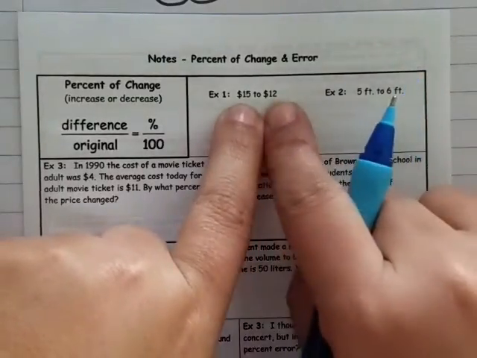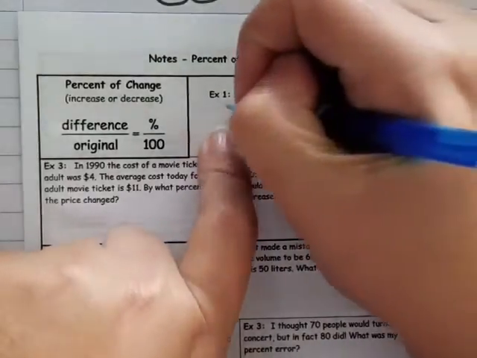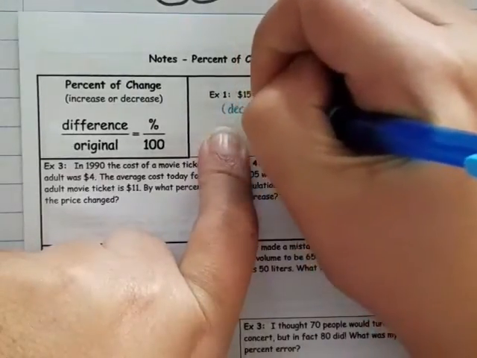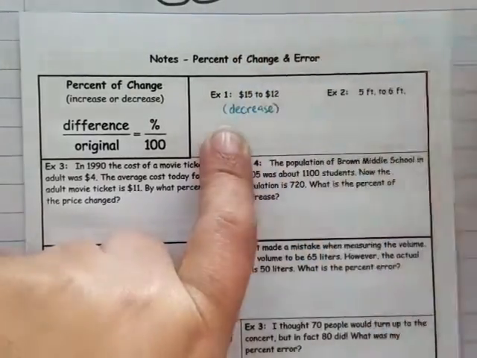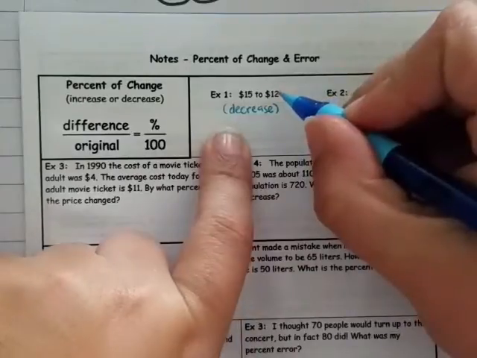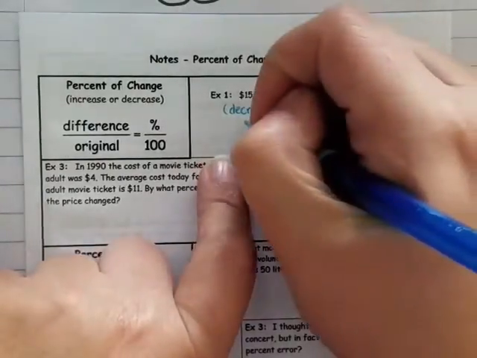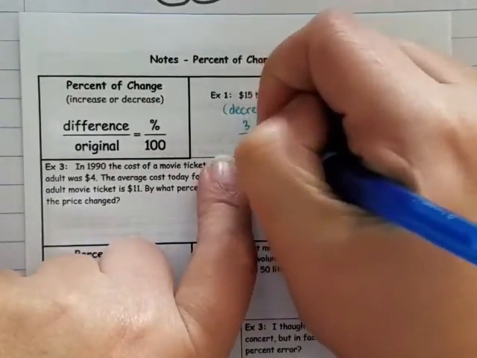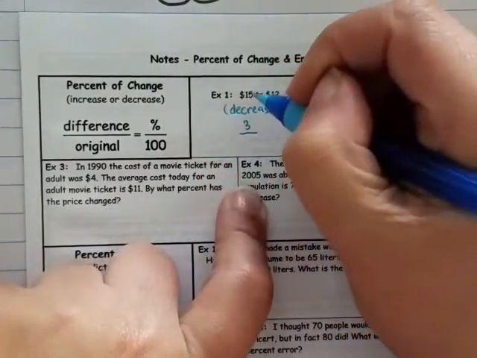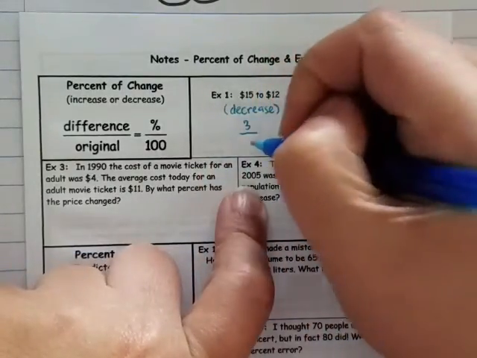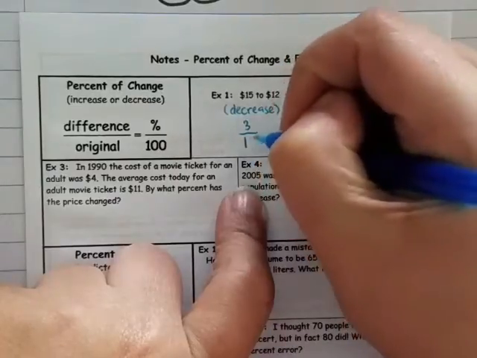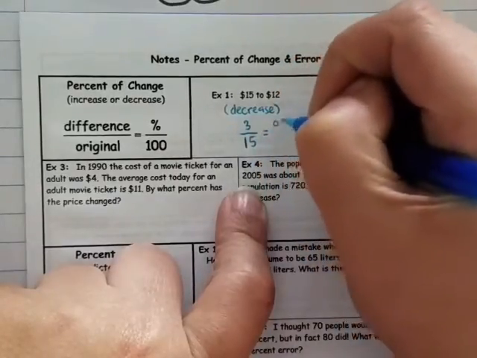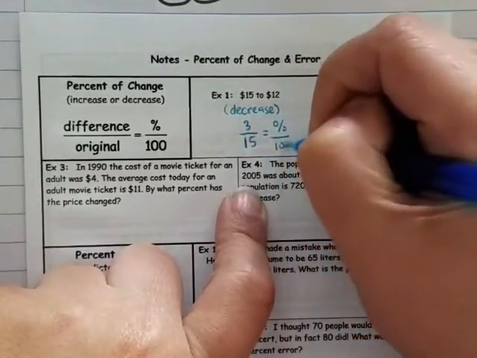So I know that I'm decreasing, so I can tell myself that this is a decrease. And this is decreasing from $15 down to $12. So my difference is 3. And my original was 15 because I started with 15 and I went to 12. So my original is 15. So it's 3 out of 15. And we want to see what percent change that is.